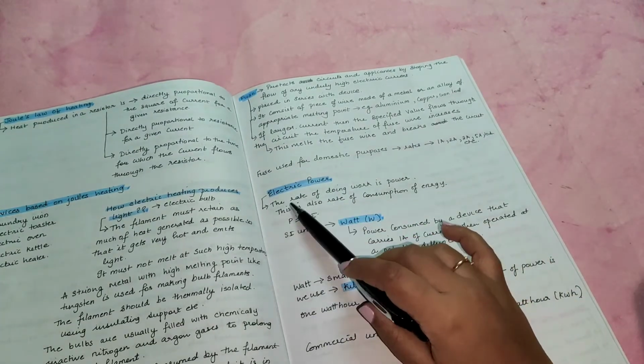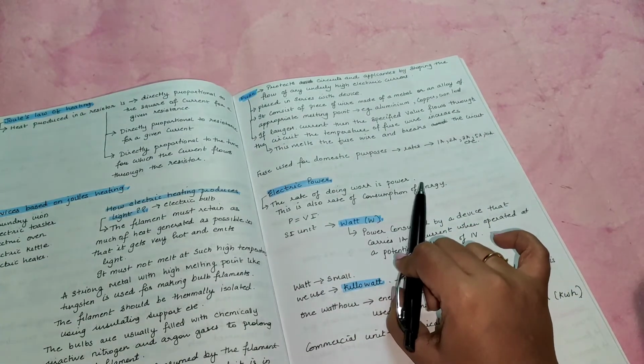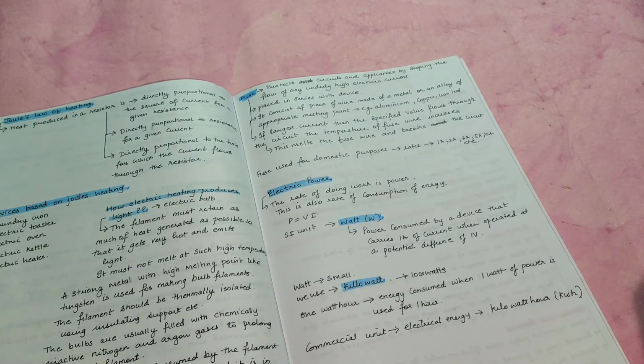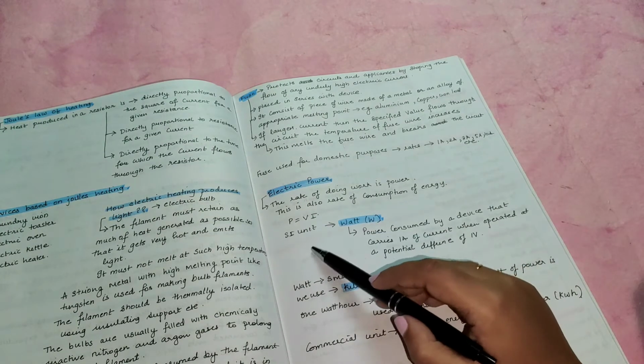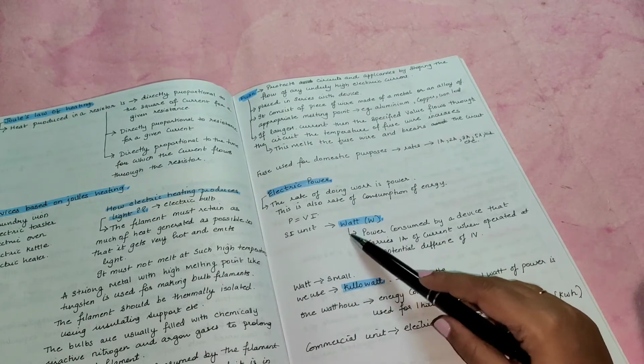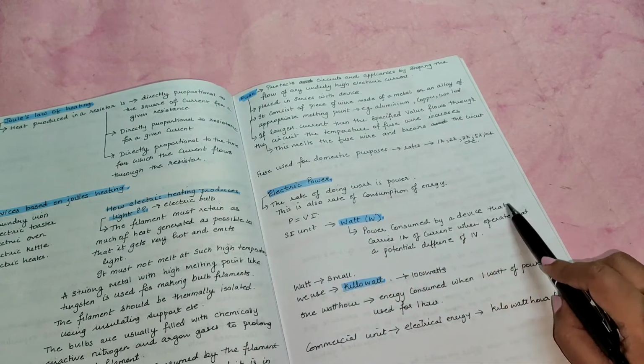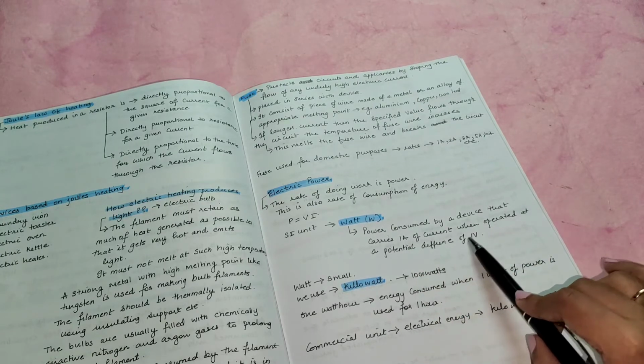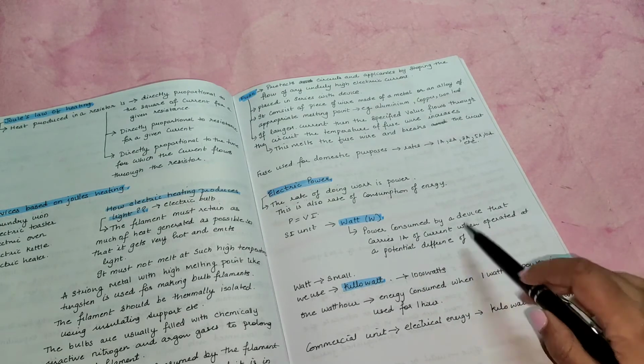Then electric power. The rate of doing work is power. This is also the rate of consumption of energy. P is equal to VI. The SI unit is watt. Now what is a watt? It is the power consumed by a device that carries 1 ampere of current when operated at a potential difference of 1 volt.